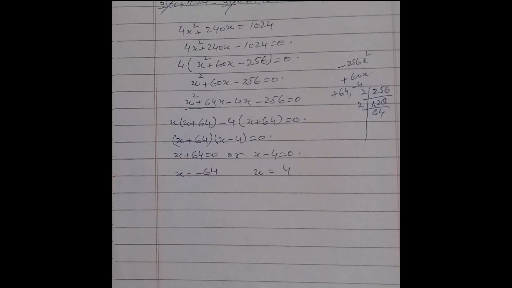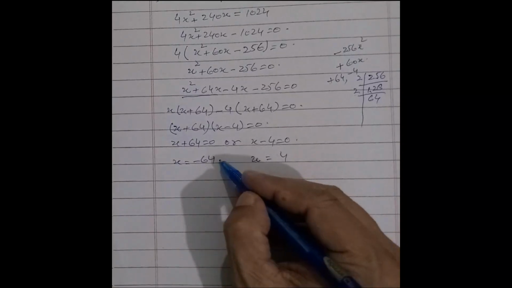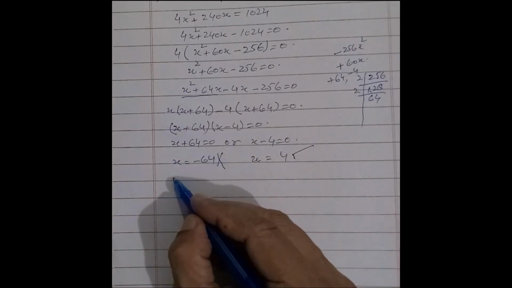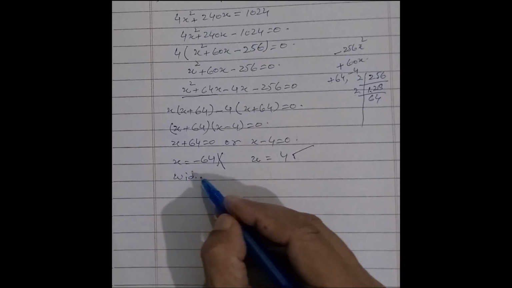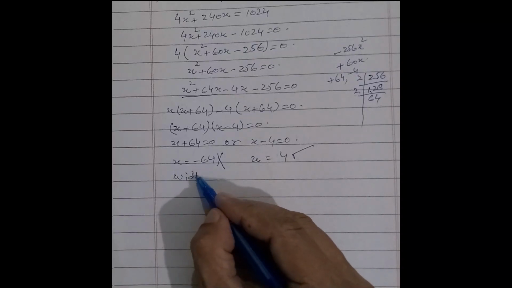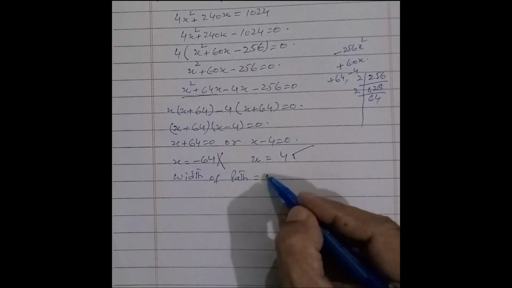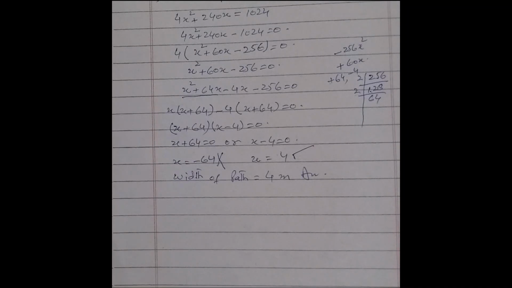So x is the width of the path. And we know that length is not negative, so the negative value of x is ignored. The value of x is equal to 4. And hence the width of path is equal to 4 meters. Answer of question 17.